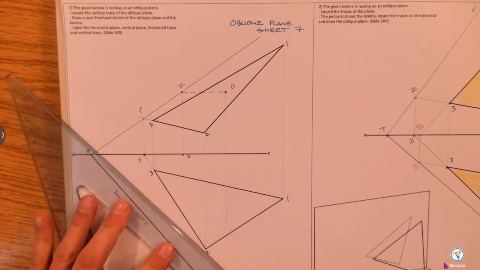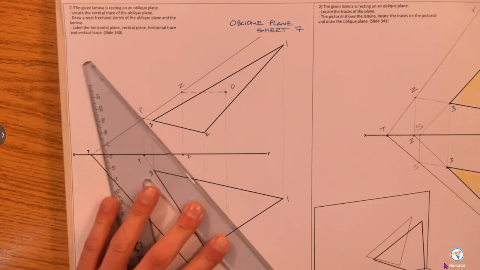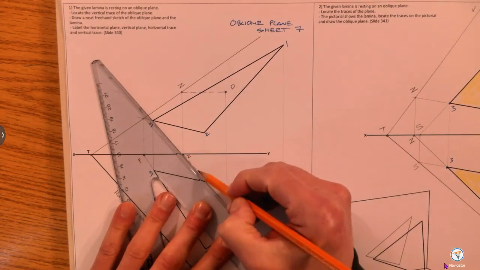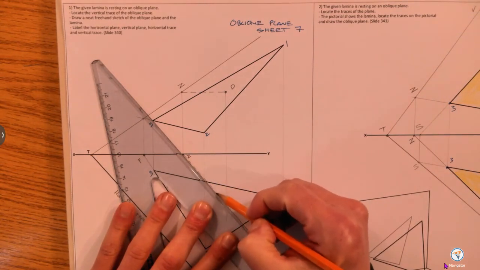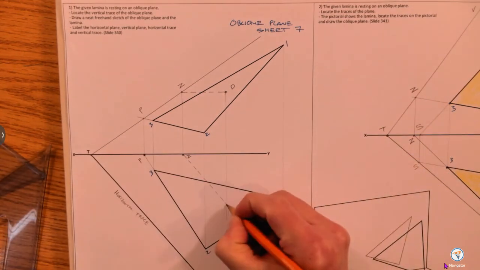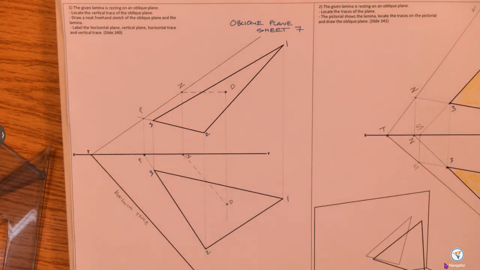So when I come down here, take my two set squares, come parallel to the horizontal trace. So here is where my broken line is going to be in plan. I know point D is going to be here. So here is where point D has to be. And that is how we find the elevation in plan.